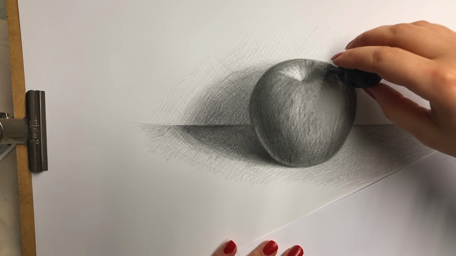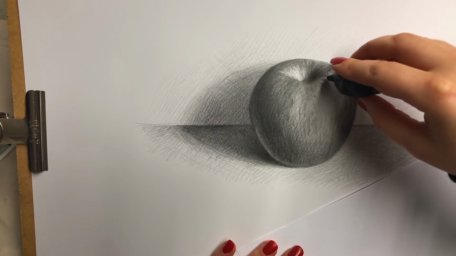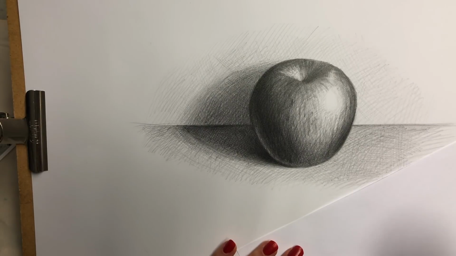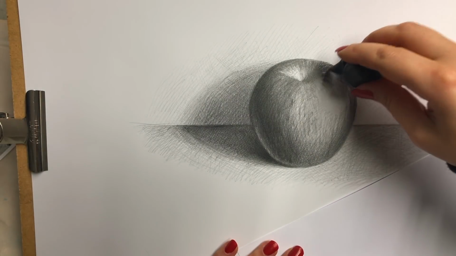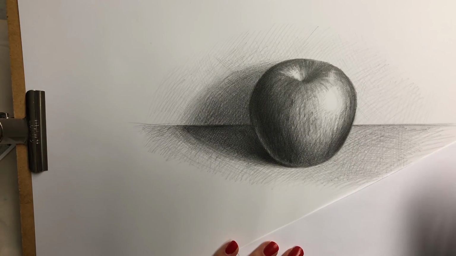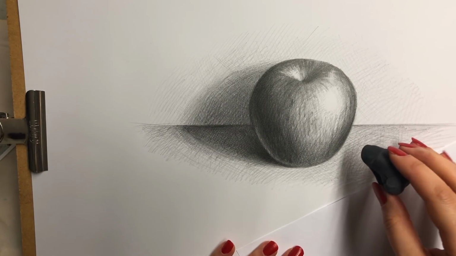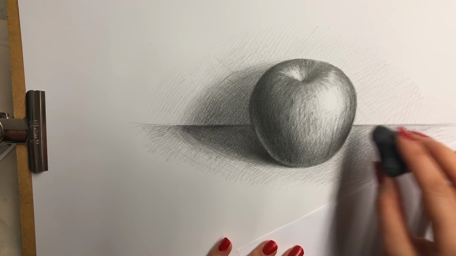Sometimes they can go so dark that you're actually amazed how much lighter they can get once you've gone over them with the rubber. And just a little bit over here.